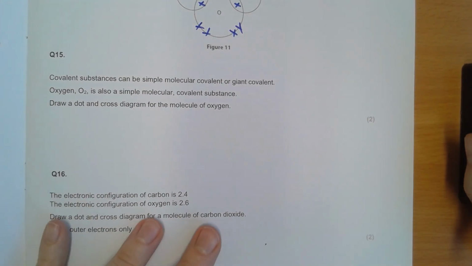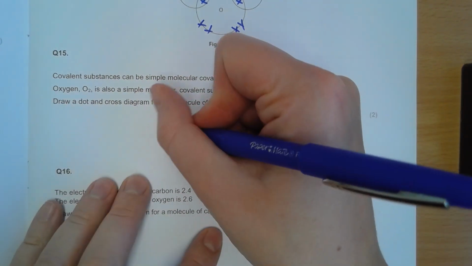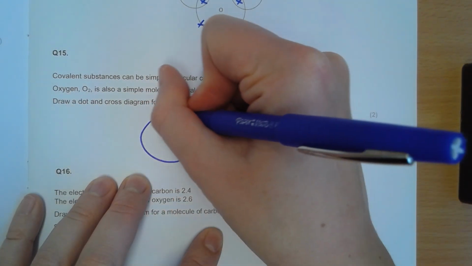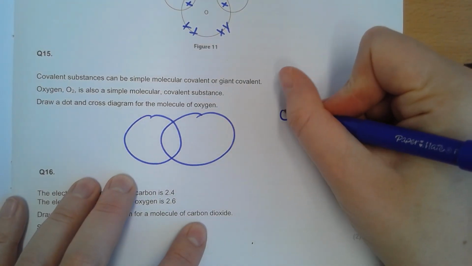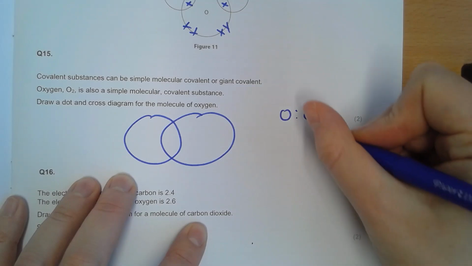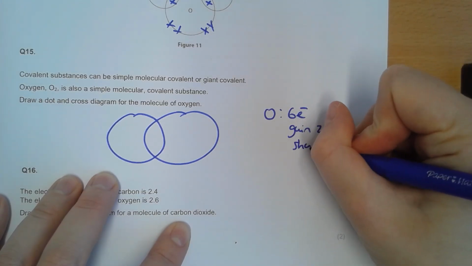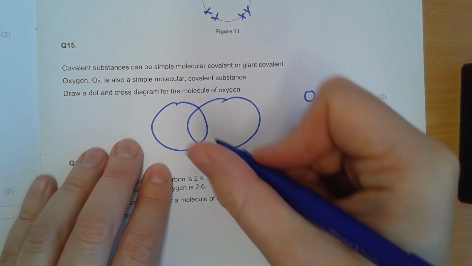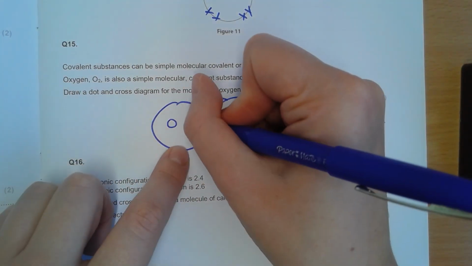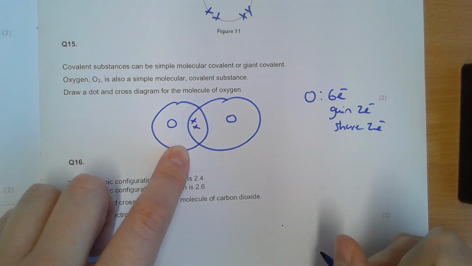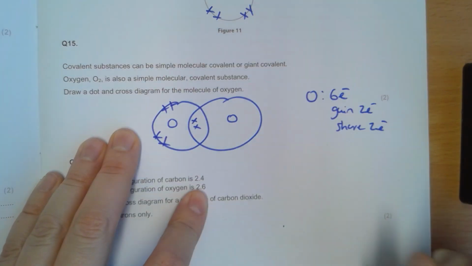The next one, you're asked to draw it for oxygen. So if I'm drawing O2, I must have 2 oxygens bonded together. Again, we saw that oxygen has got 6 electrons in its outer shell. Oxygen wants to gain 2 electrons, therefore oxygen will share 2 electrons. So this represents oxygen. It's going to share 2 electrons. It puts 2 electrons inside the sharing space, but it's got 6 in total, which means there are 4 electrons that it's not going to share.